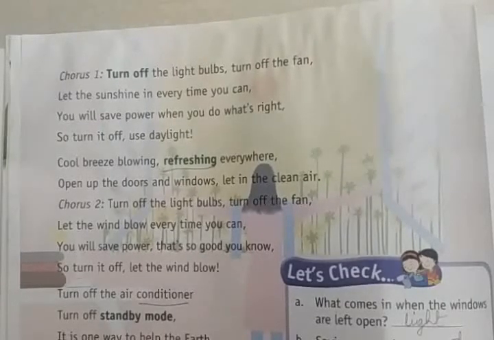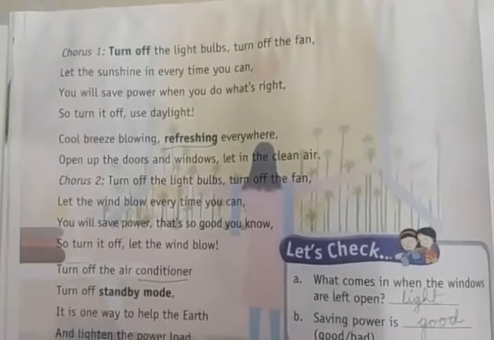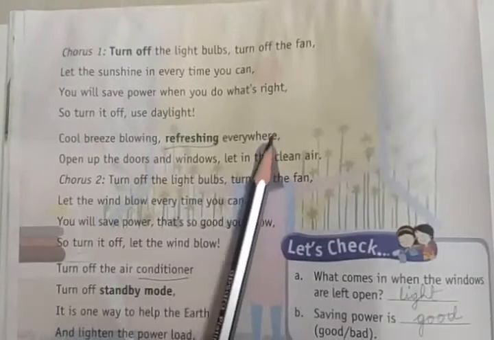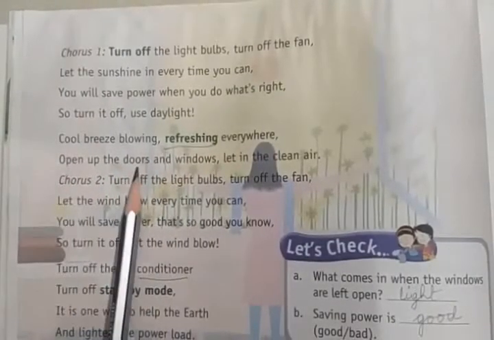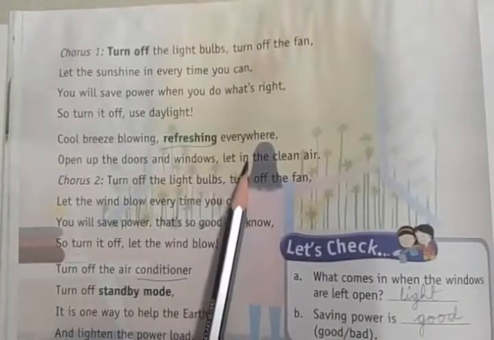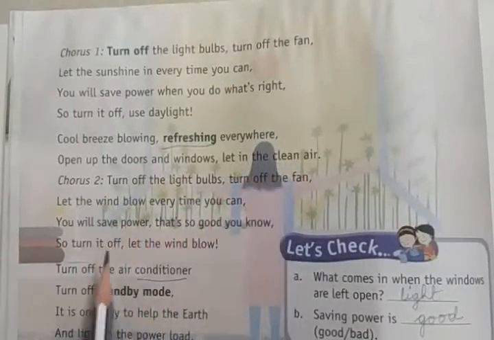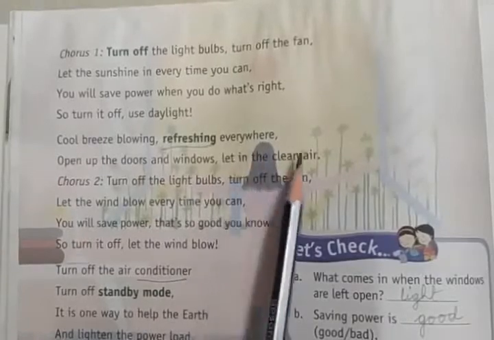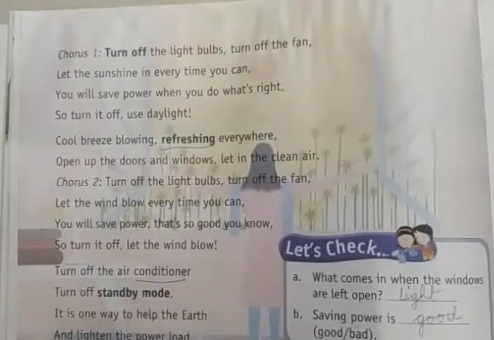Okay? Cool breeze blowing, refreshing everywhere. Open up the doors and windows. Let in the clean air. Right? Open up the doors and windows. Let in the clean air. So this is let in the clean air. This is chorus 1.